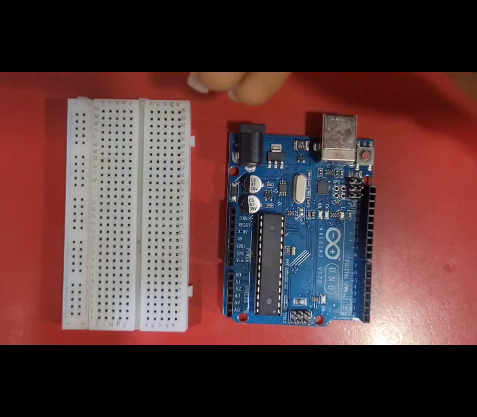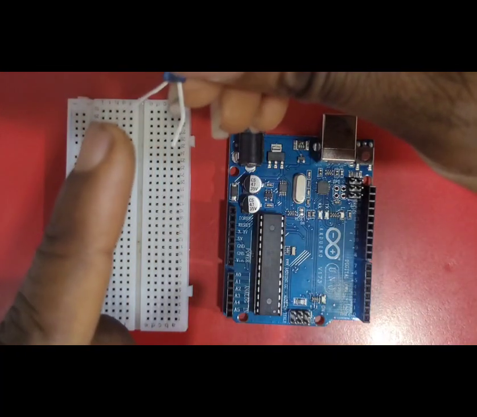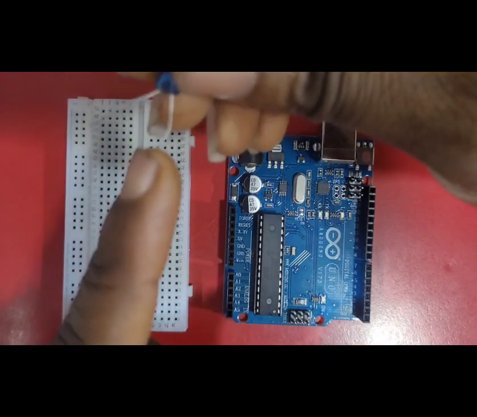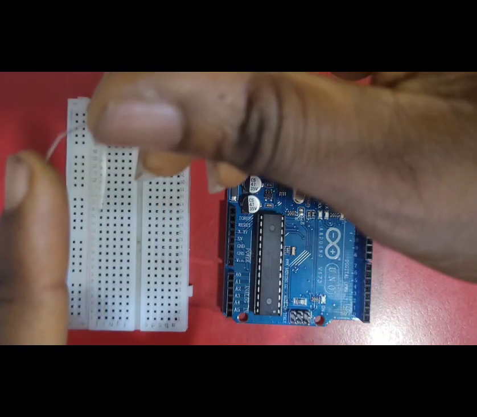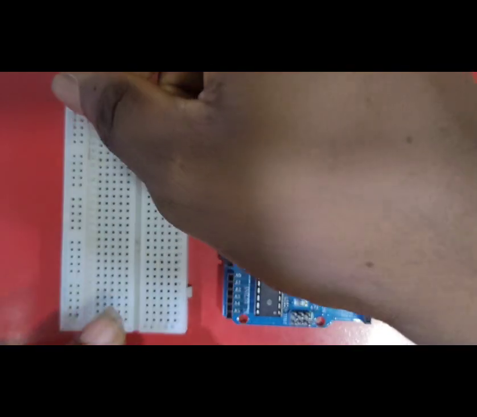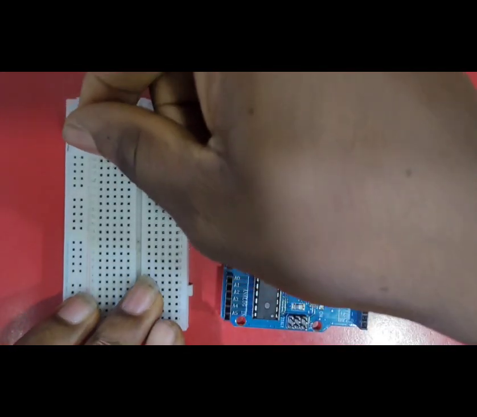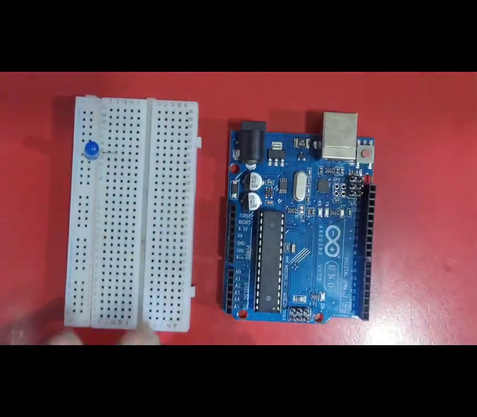So first I'll start with my LED. The LED has two legs. One is long and the other is short, or shorter than the first. So the shorter leg is the negative while the longer one is the positive. I'll put the shorter leg in the negative line on my breadboard, while the longer leg, which is positive, comes to the rows.